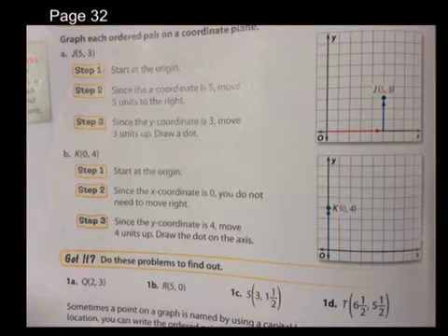Okay, let's say we're given the ordered pair J, (5, 3). We start at the origin, so we start right there at the 0. Since the x-coordinate is 5, we move 5 units. We always move on the x first, and then the y is 3, so then we move up 3. And notice how it's labeled: J, parentheses 5, 3. And then you just draw the dot there.